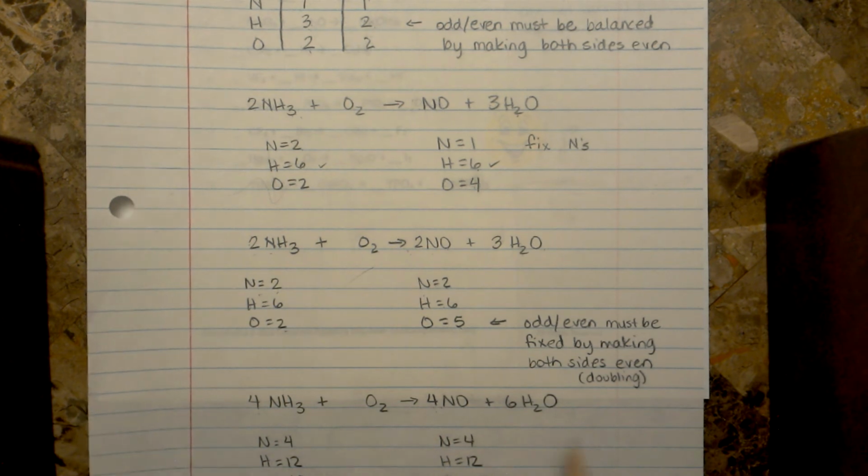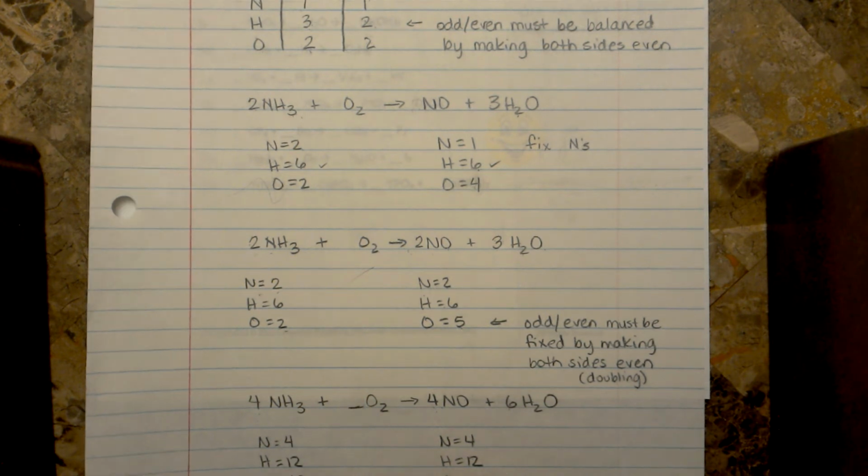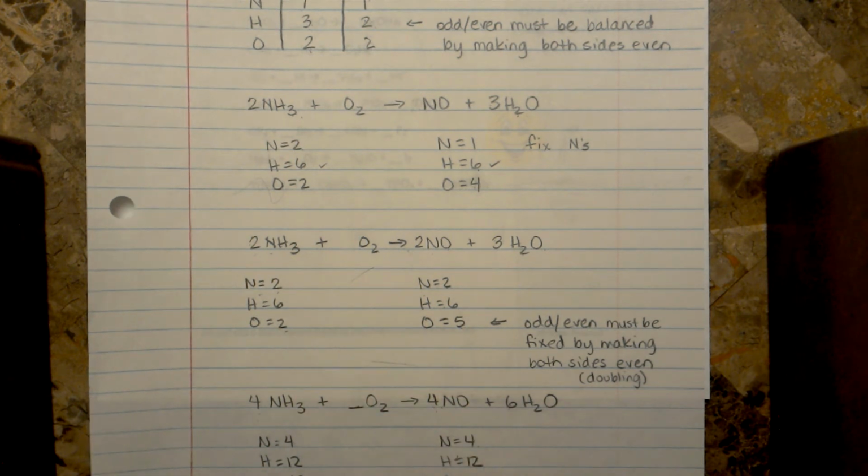So now I'm going to double all my coefficients that I already had and then look and see what I would need here in order to balance. So when I double, everything else that was balanced stayed balanced. It's just doubled. And then now I can look at my oxygens. Here I have 4 oxygens and 6 oxygen, which makes 10 altogether.